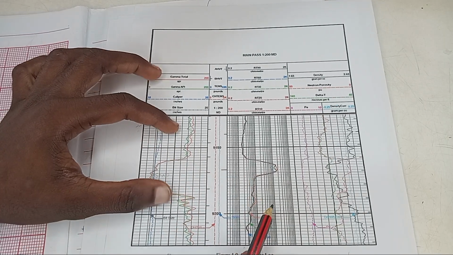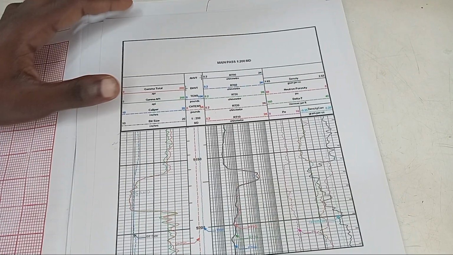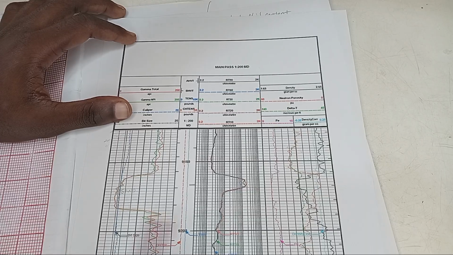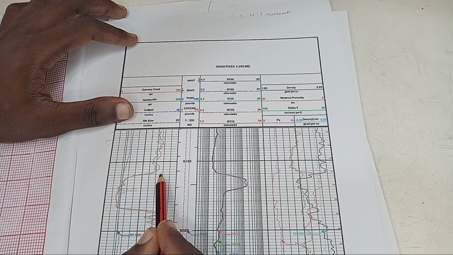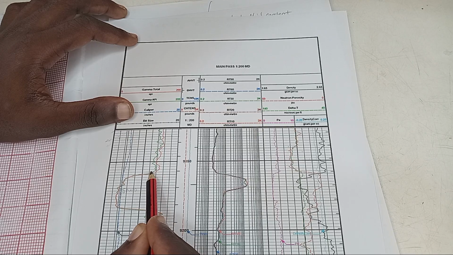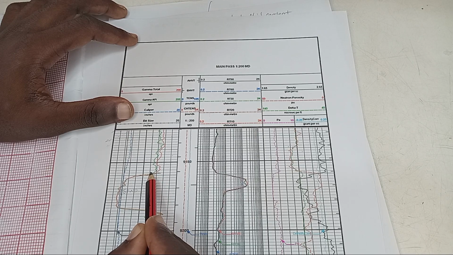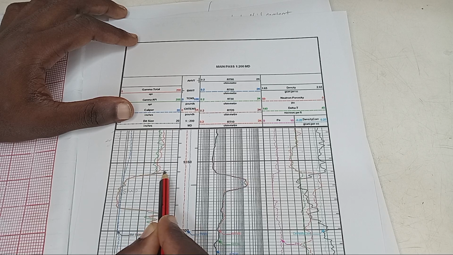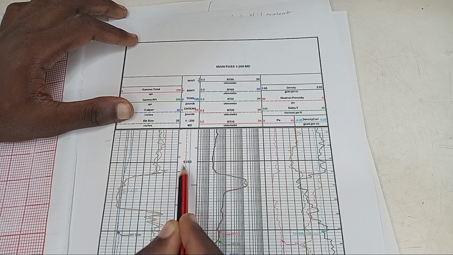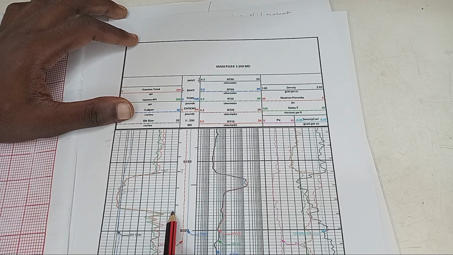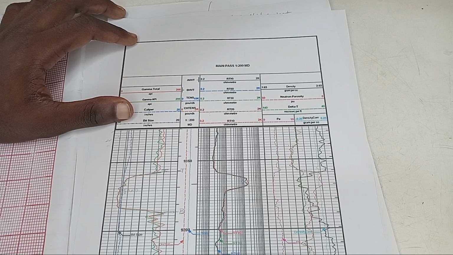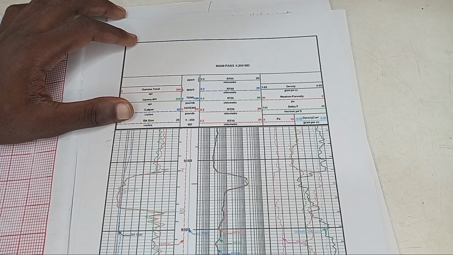Now if you look at this, where is the top of this reservoir? Can you see the moment where the shale region started decreasing? So this is the top of the reservoir. Can you see? That's your top. This point here is your top of the reservoir, and this is your bottom of the reservoir. That's the top and that's the bottom.